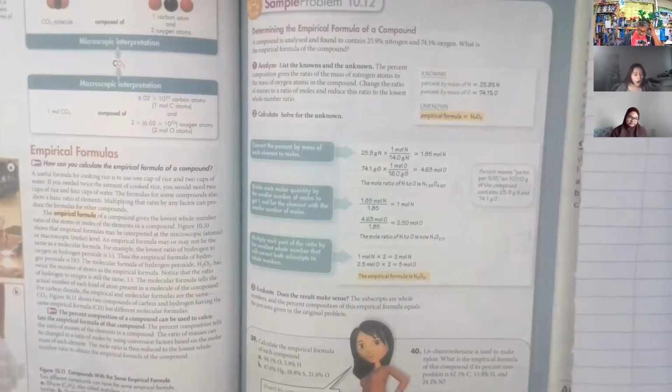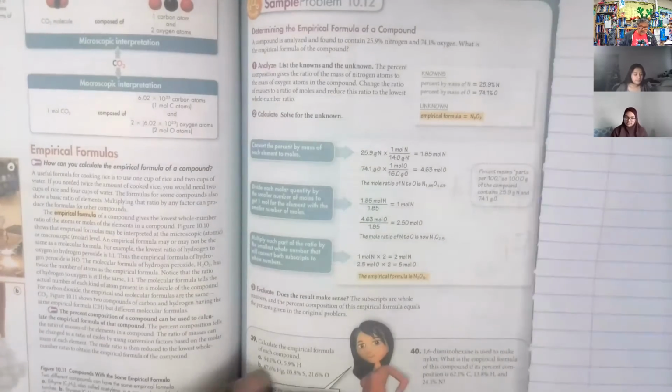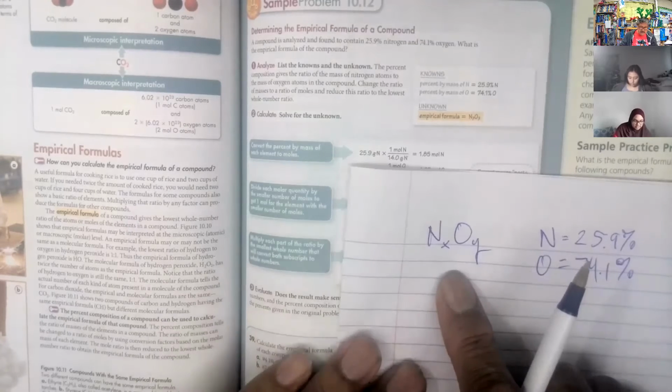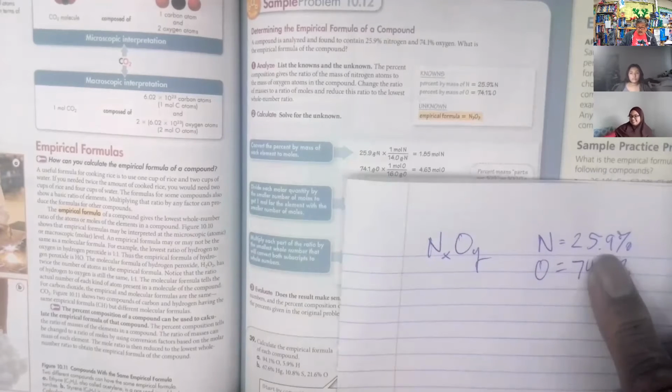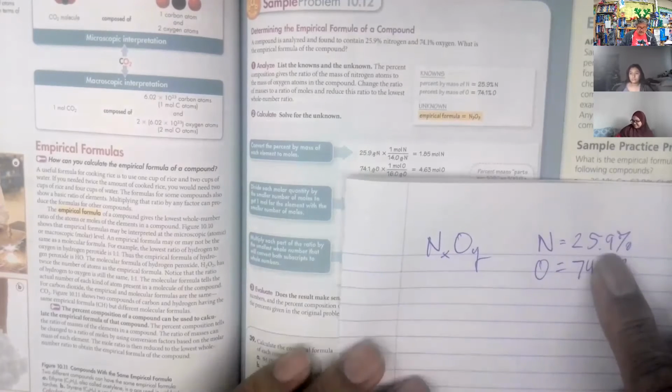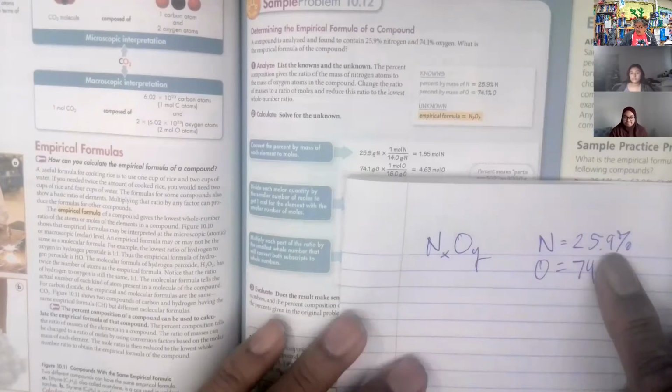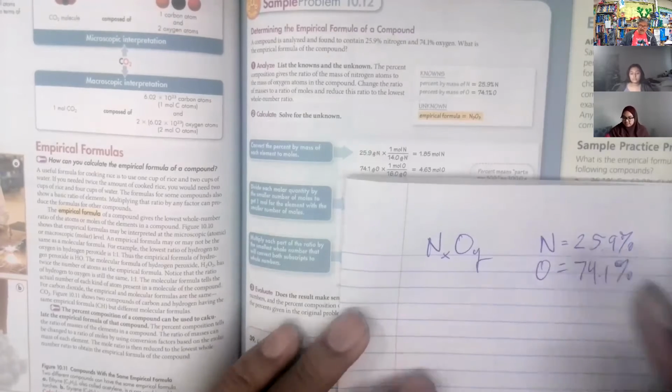Okay. And actually, I was going to do this, but remember, we have this as a sample problem already. So if you have 25.9 and 74.1, and we're trying to figure out this empirical formula, then take this percentage and call that.